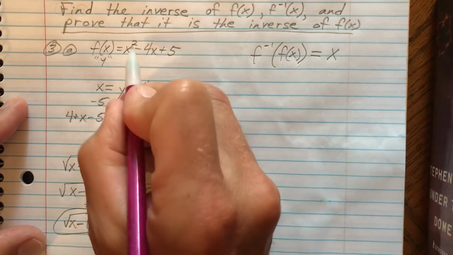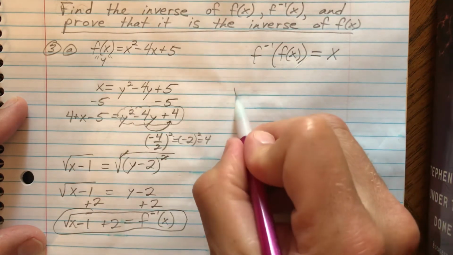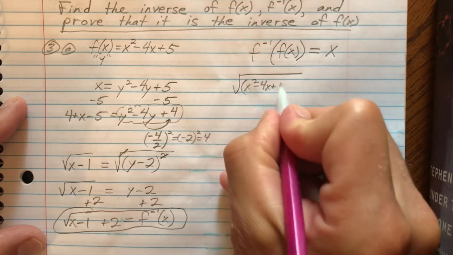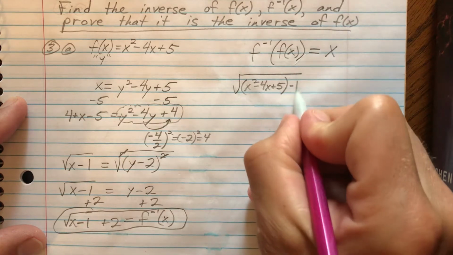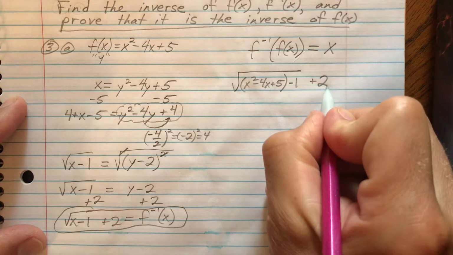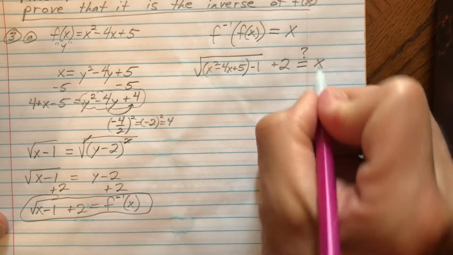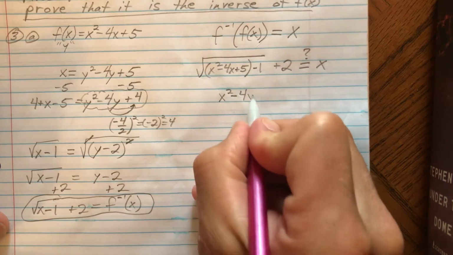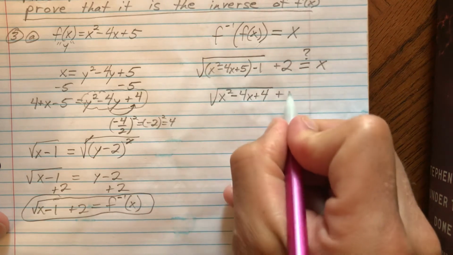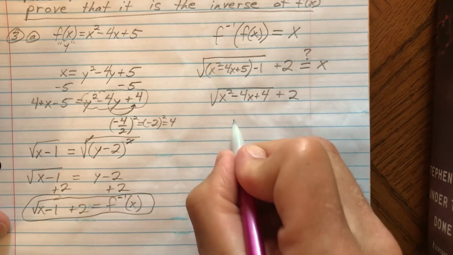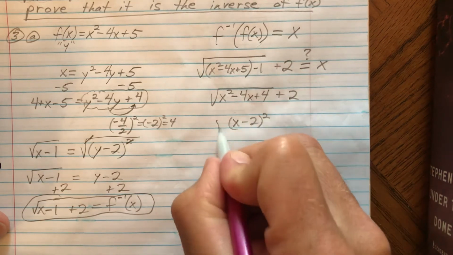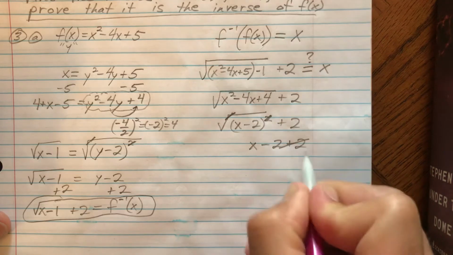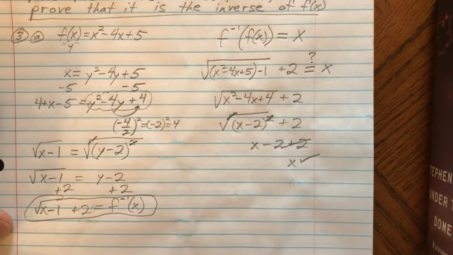Let's see if it works. I'm going to take the original function and plug it in here. So we have radical, and instead of x, we're going to have x squared minus 4x plus 5 minus 1, and then on the outside plus 2. Let's see if we get an x left over. So 5 and -1 combine to give you 4. Keep in mind that this trinomial, just like over here, is factorable. So this is x minus 2 squared. The squaring and the square root, of course, cancel, and the minus 2 and the plus 2 cancel. So it did work. Let's try one more.